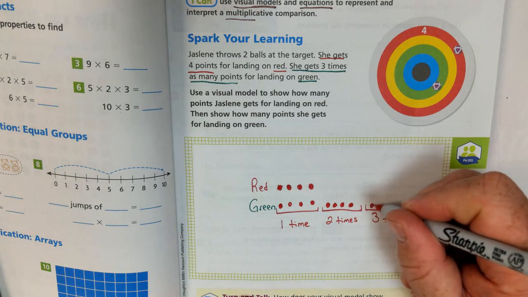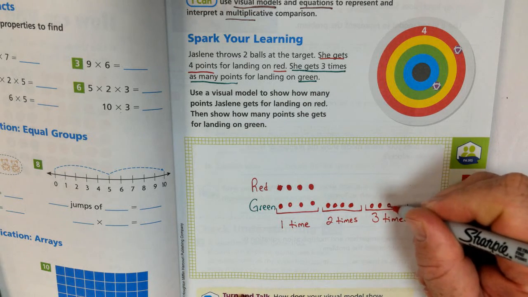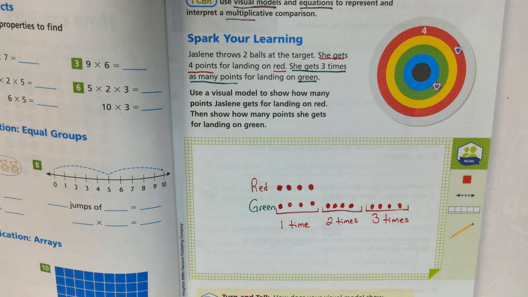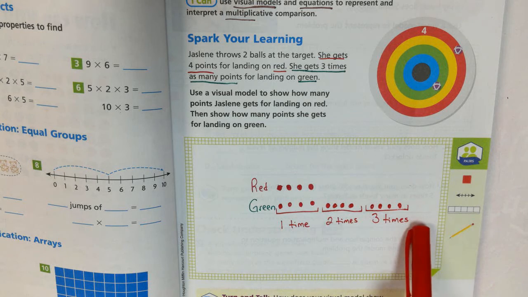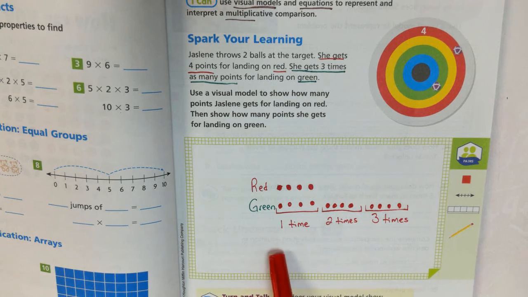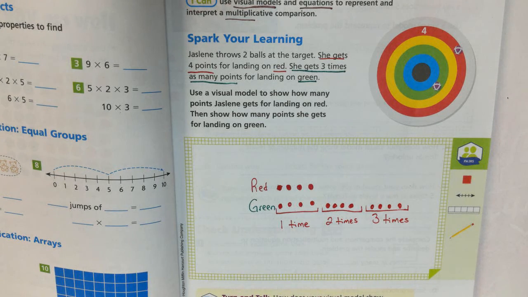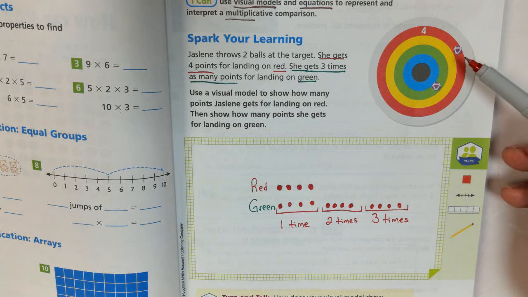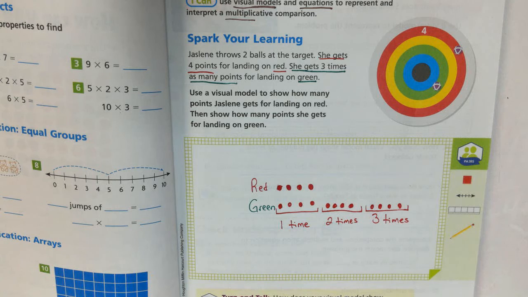So again, I would do 1, 2, 3, 4, and there I have a visual representation of 3 times as many points for the green as opposed to the red. Okay, and if you look back up here, you do see that this ball landed on the green area here, so it's closer to the bullseye. So it would make sense that you would get more points for where this ball landed on the green than you would on the red. Okay, so now we can look at our visual representation, and then we can make a determination.